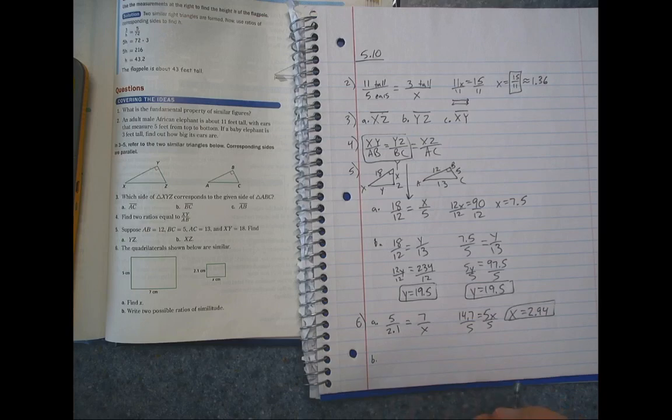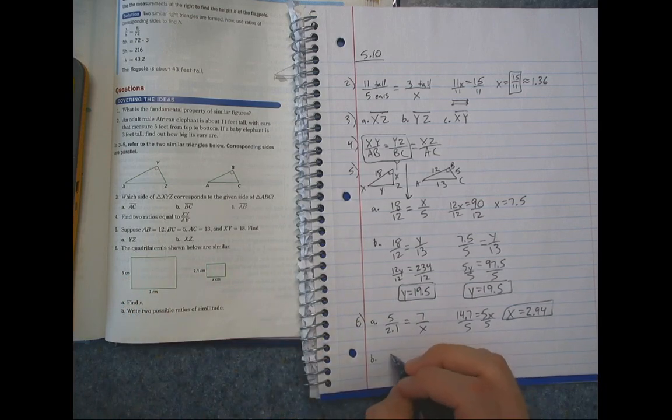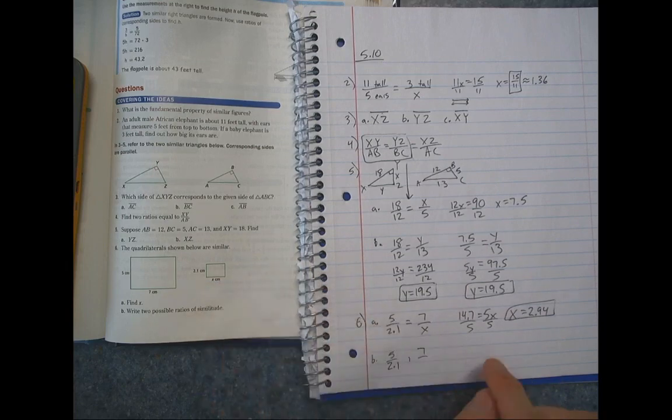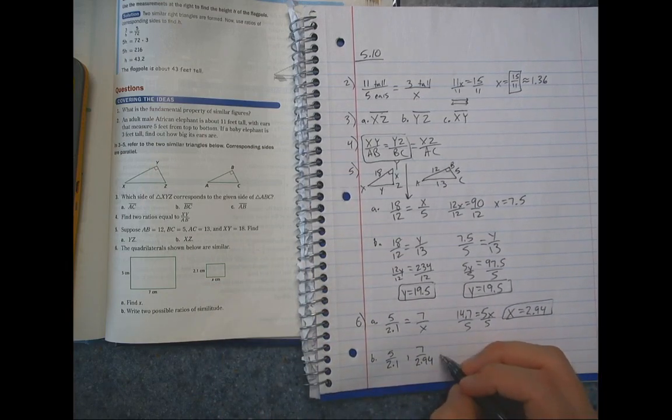And part B now, write two possible ratios of similitude. So that's just some fancy words there. So set up any two ratios that are true that makes these similar. So you could set up 5 over 2.1. We already did that. You could also have 7 over, now instead of x, let's go ahead and put the actual number in, 2.94. Now it only asks for 2, so you'd be done there.